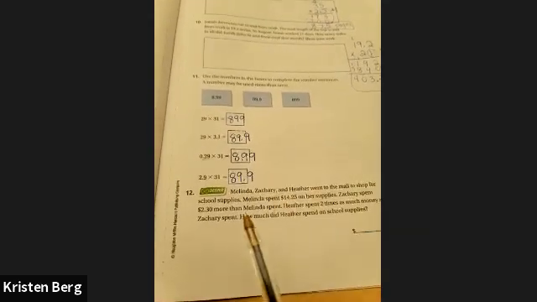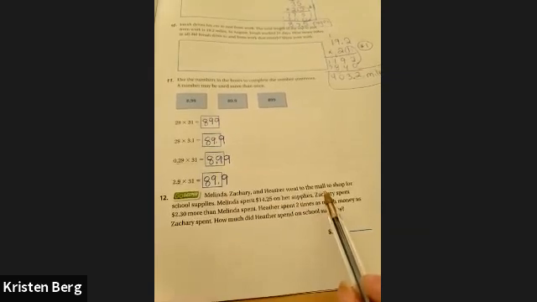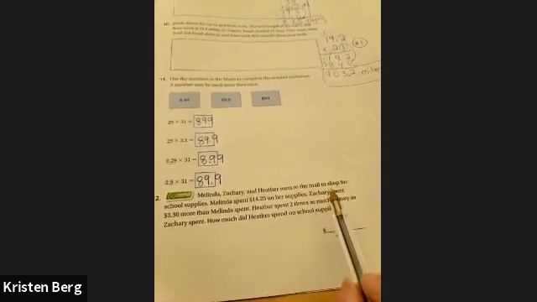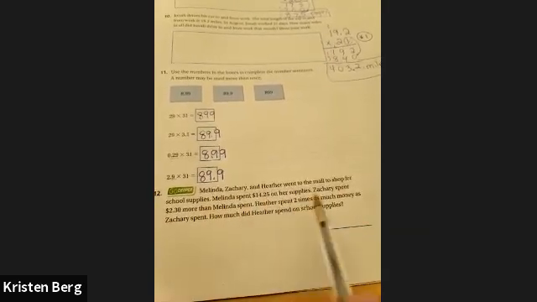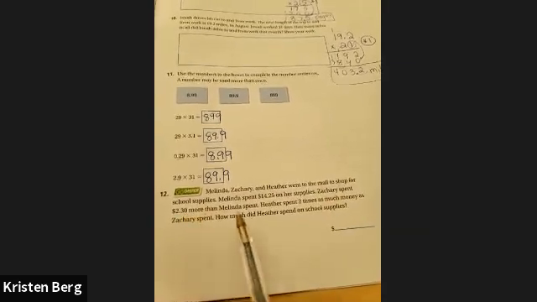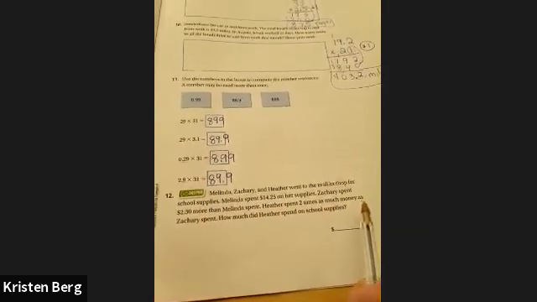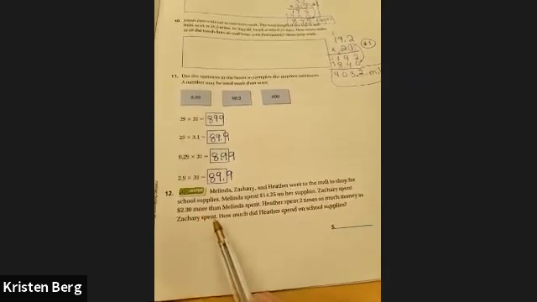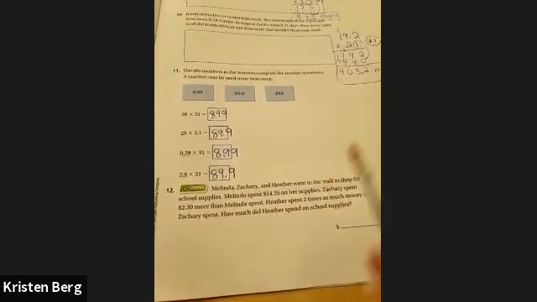All right, here we go. Next, Melinda, Zachary, and Heather went to the mall to shop for school supplies. Melinda spent $14.25 on her supplies. Zach spent $2.30 more than Melinda. And then Heather spent 2 times as much money as Zach spent. How much did Heather spend on school supplies?